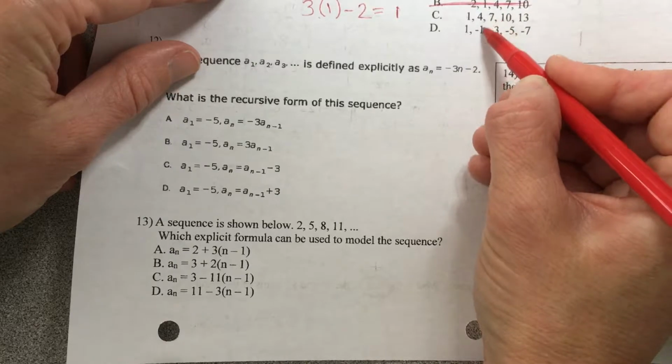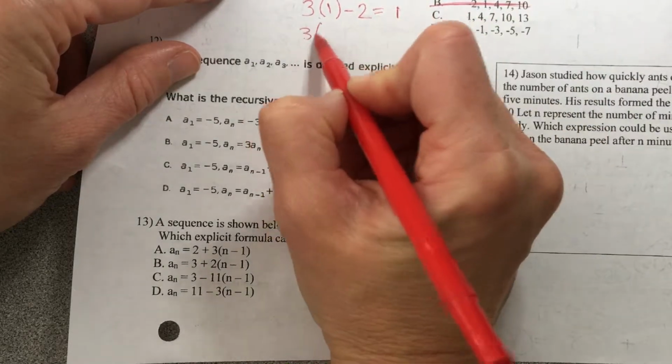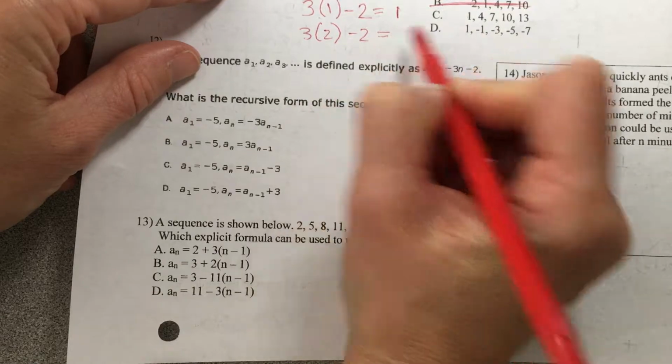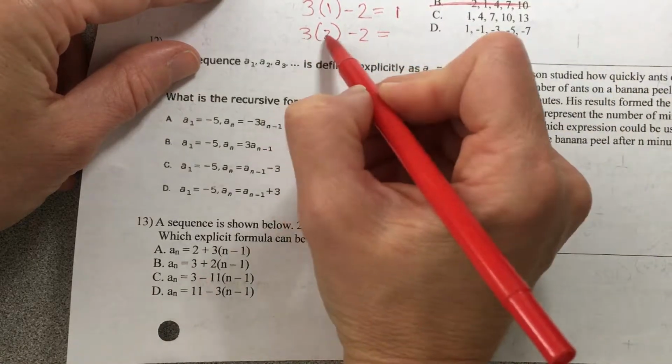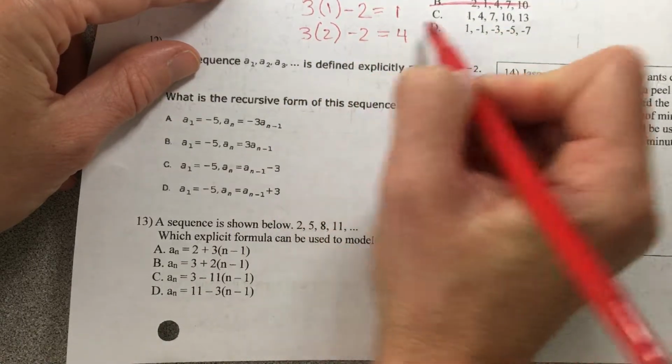Now let's find the next term. What do we plug in? 2. 3 times 2 minus 2. What does that give you? 3 times 2 minus 2 is? So the answer is C.